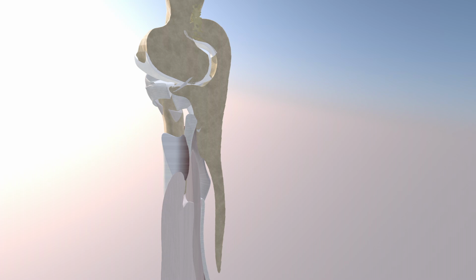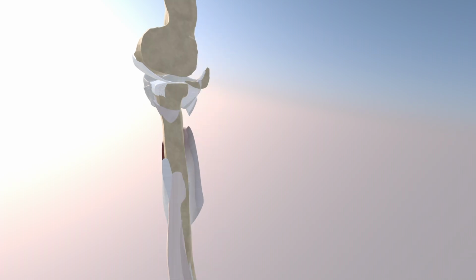We can also start seeing the supinator muscle wrapping around the proximal radius. And we can see the insertion of the pronator teres muscle on the radius, as well as the origin, essentially, of the flexor pollicis longus muscle. And here we're going further radial. You can appreciate the radial head, and here you can appreciate the radial collateral ligament and the lateral ulnar collateral ligament, as well as the annular ligament.